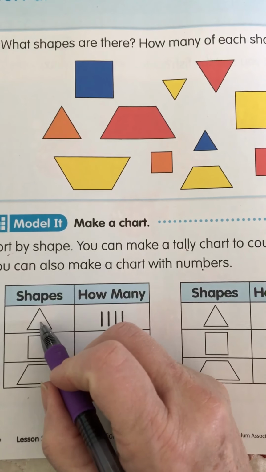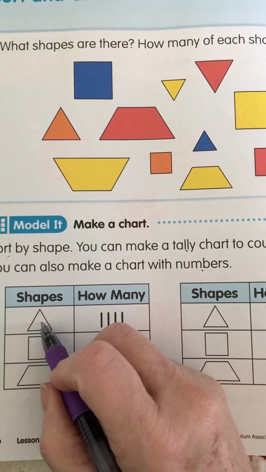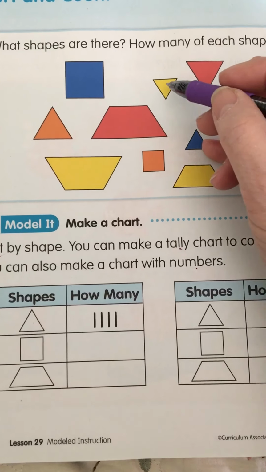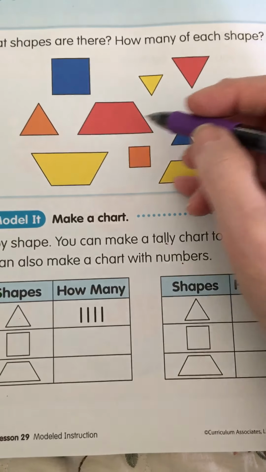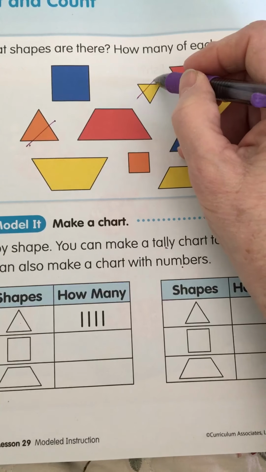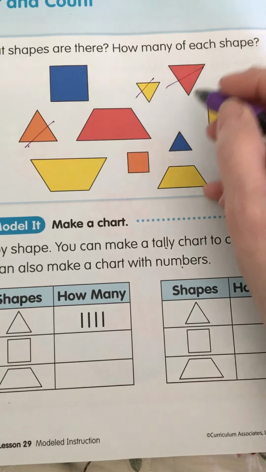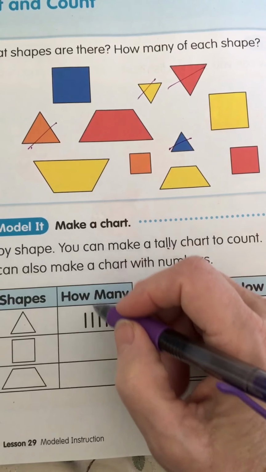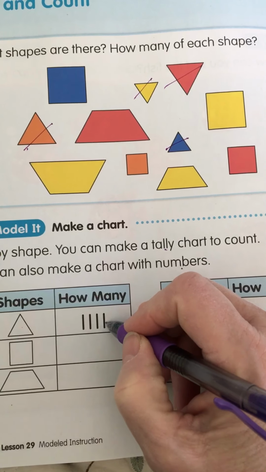So we want to know, here's the shape, which is a triangle. We want to know how many triangles there are. So there's 1, 2, 3, 4. So we put 4 tally marks.